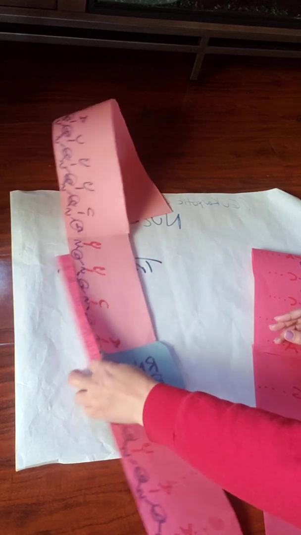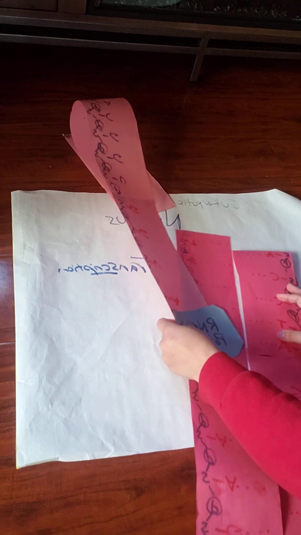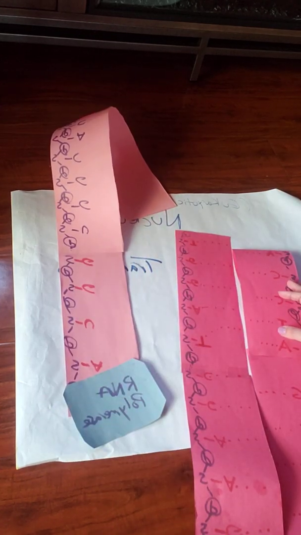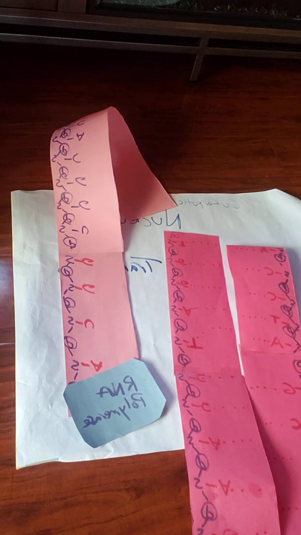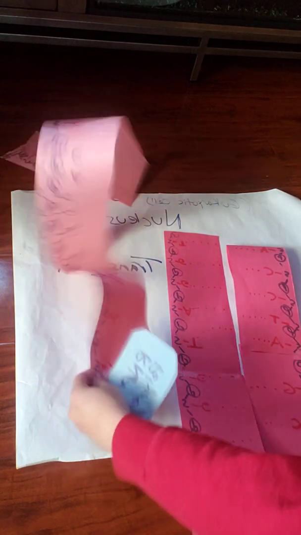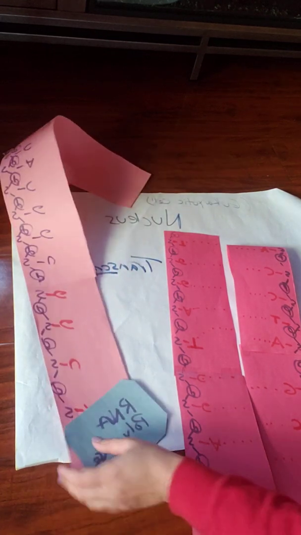All right, and this is happening in the nucleus. The DNA will go back. The hydrogen bonds will form between the bases. All right, so the RNA now needs to be processed.